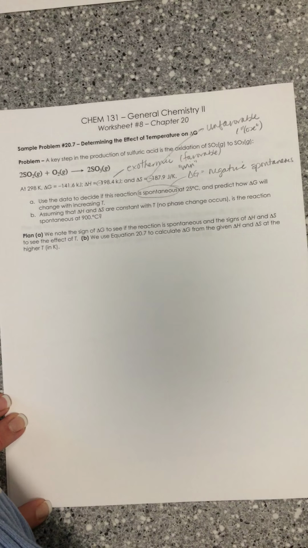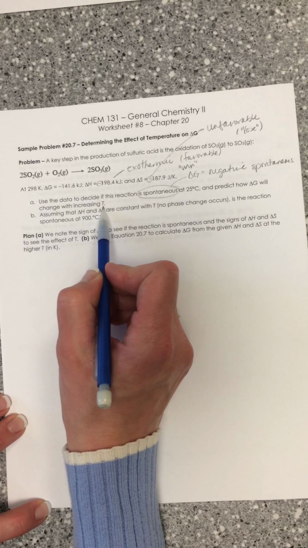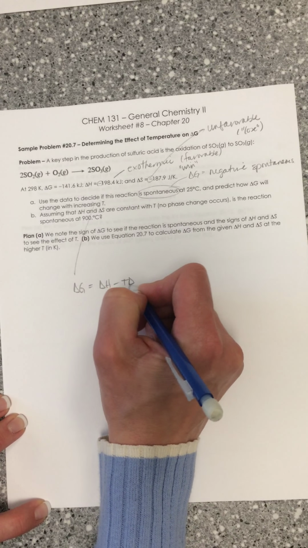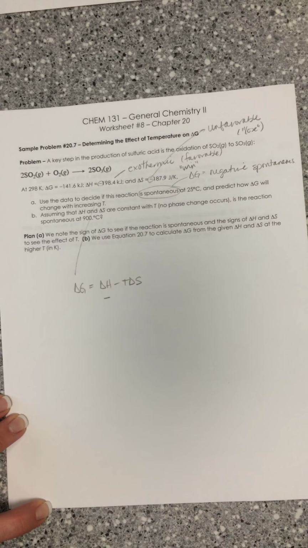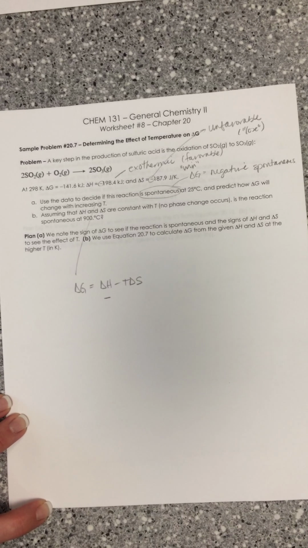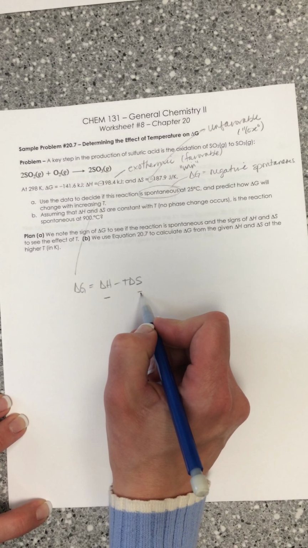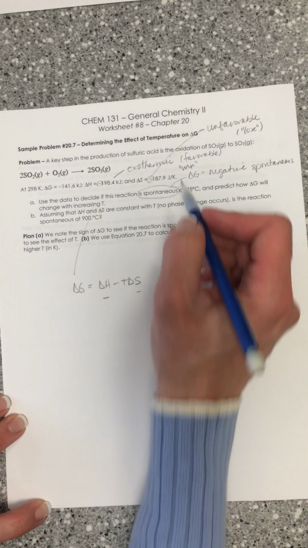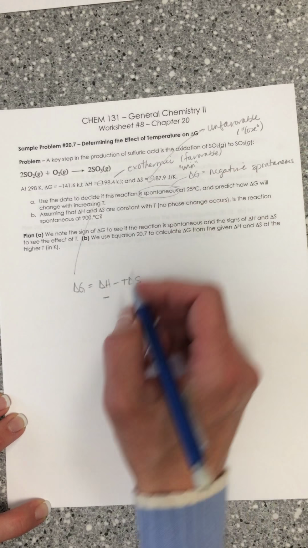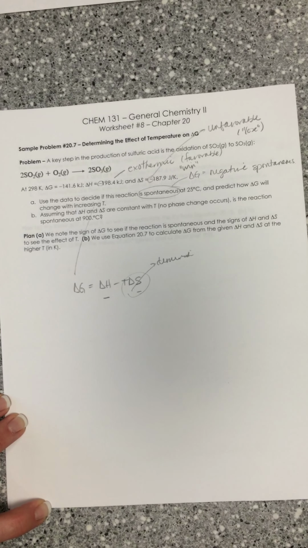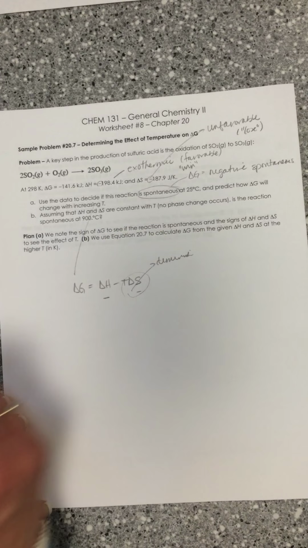In this case, we have to think about whether delta G will change with increasing or decreasing temperature. This question asks, predict how delta G will change with increasing T. If we say delta G equals delta H minus T delta S, we have a helpful enthalpy term in terms of making delta G negative, and we have an unhelpful entropy term because when we subtract a negative number, we're really adding it. Because our entropy is unfavorable, we'd like to diminish its contribution, which really means here increasing temperature.